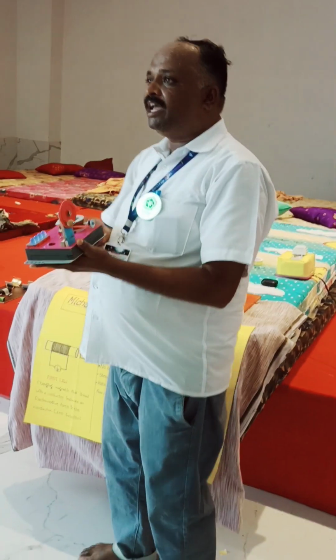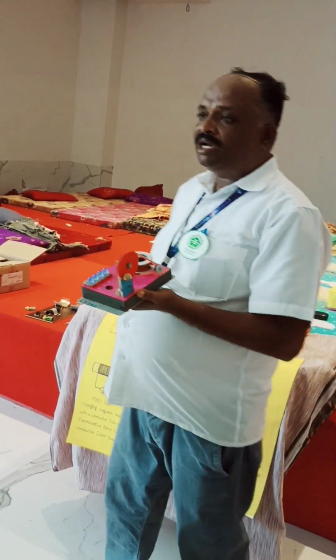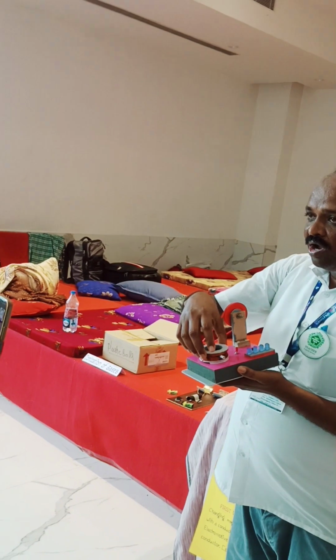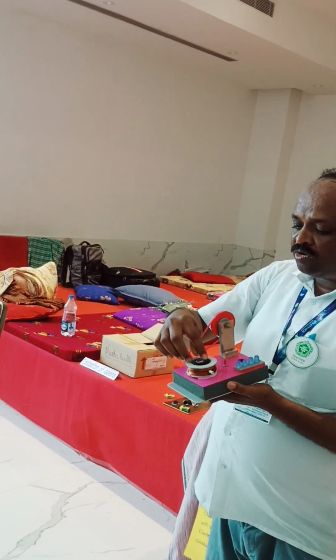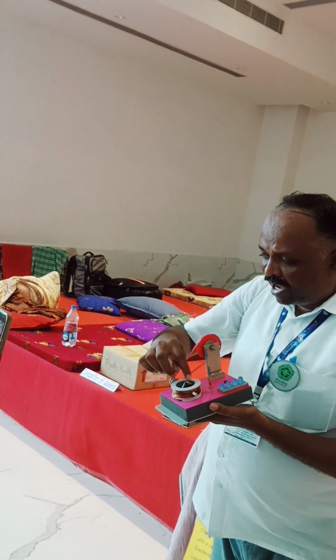So this is the simple dynamo that I made on the basis of Michael Faraday's electromagnetic induction. This is the stator and this is the rotor. Stator means the coil which is not movable. Rotor means it can be rotated. For the rotor I used neodymium magnets.